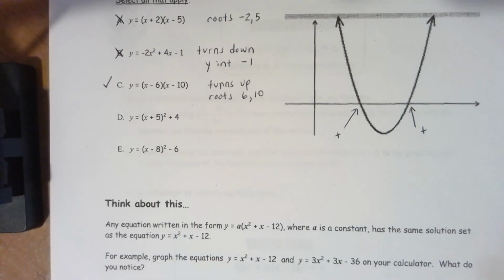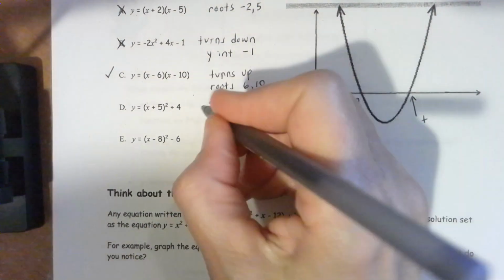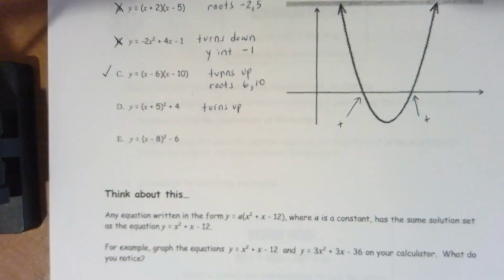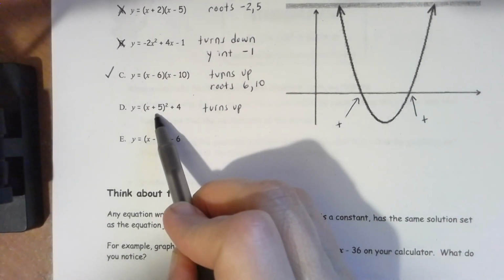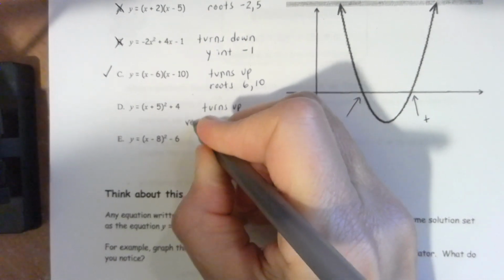All right, looking at D, we notice this is in vertex form, and this is telling us two things. This is positive here, which tells us the graph turns up, which we say, okay, that can work. Also in vertex form, the vertex is going to be the opposite of this, which is a -5.